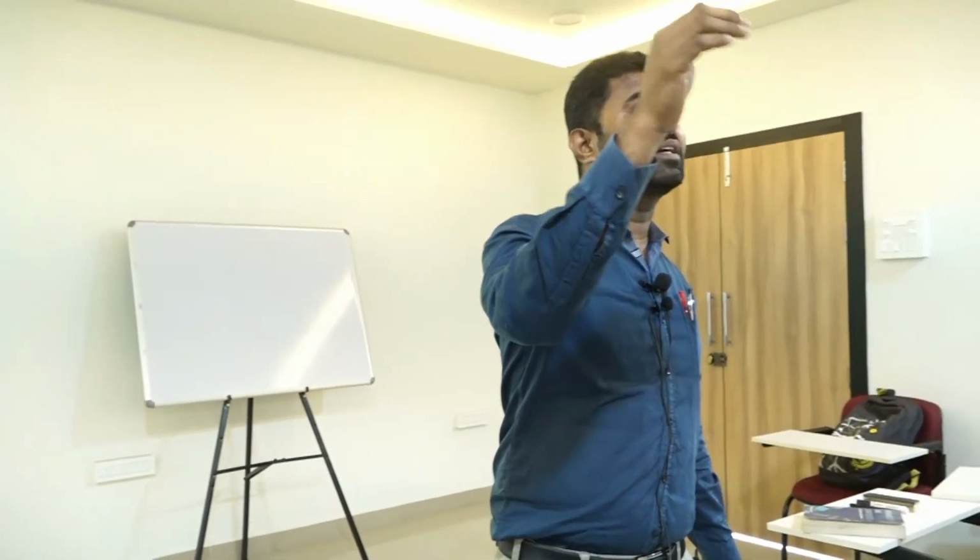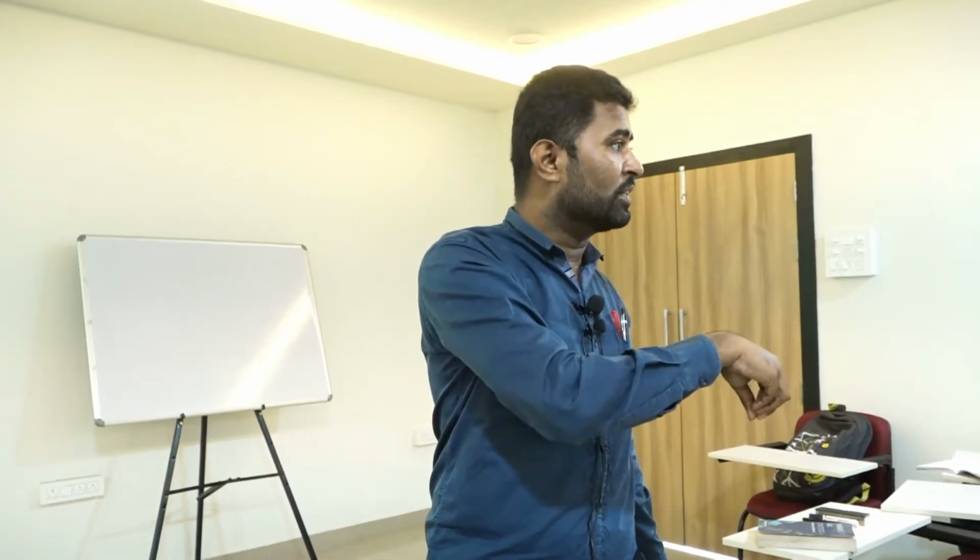Suppose you are arranging 6 boys first. 6 boys, and in between you have to make 6 girls to sit. 6 boys can be arranged in 6 factorial ways, and 6 girls can be arranged in 6 factorial ways. Okay? First you made boys to sit. The second way is girls to sit.